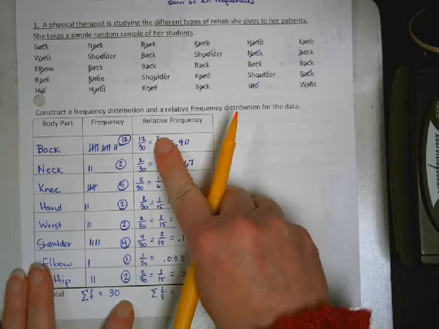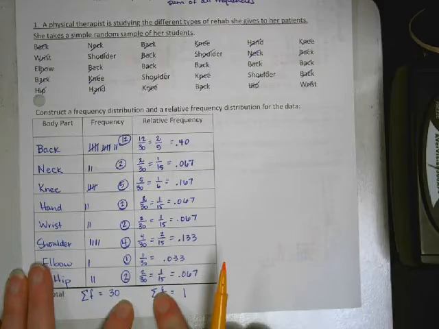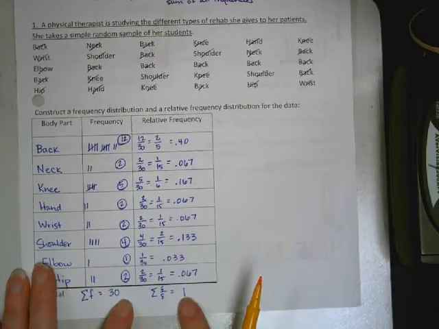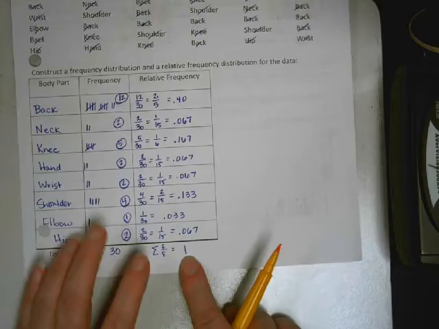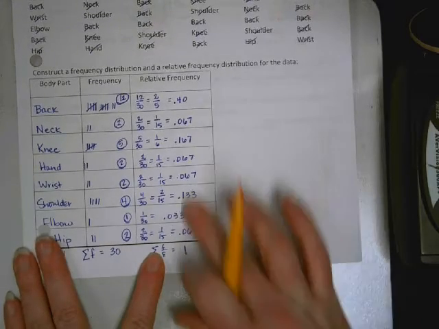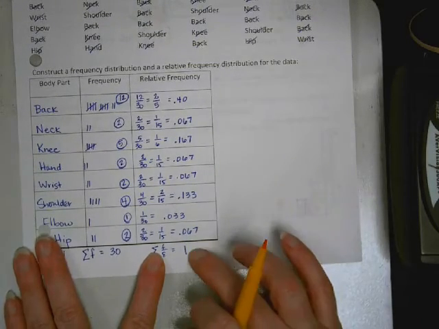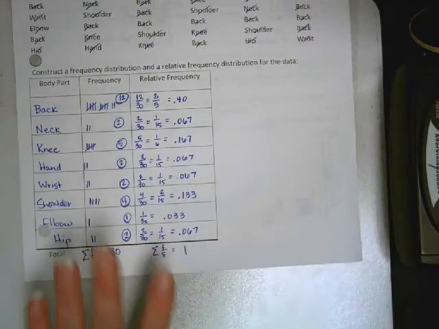So don't forget that once you've got all your relative frequencies, if you sum them, they should sum to 1. Because of rounding, it's possible that you've got 0.999 or something like that, but the idea is that your relative frequencies sum to 1.